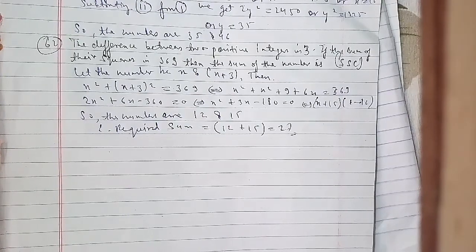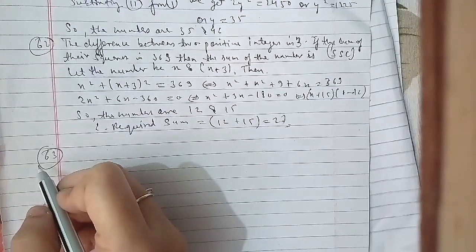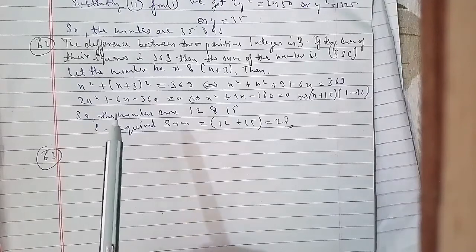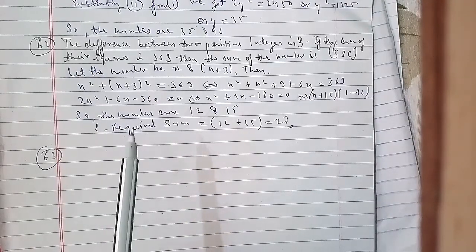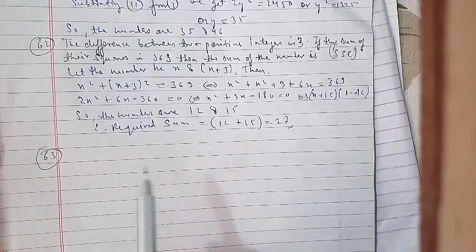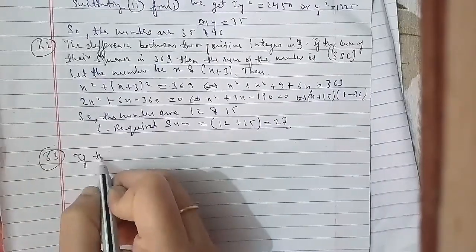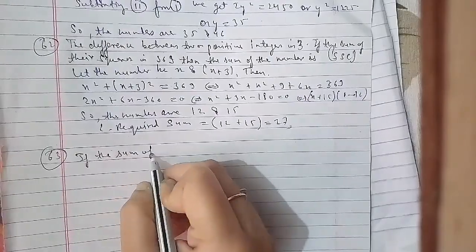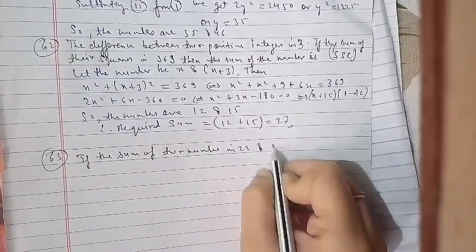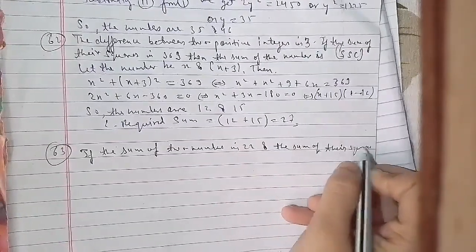If the sum of two numbers is 22 and the sum of their squares is 404, then the product of the numbers is?